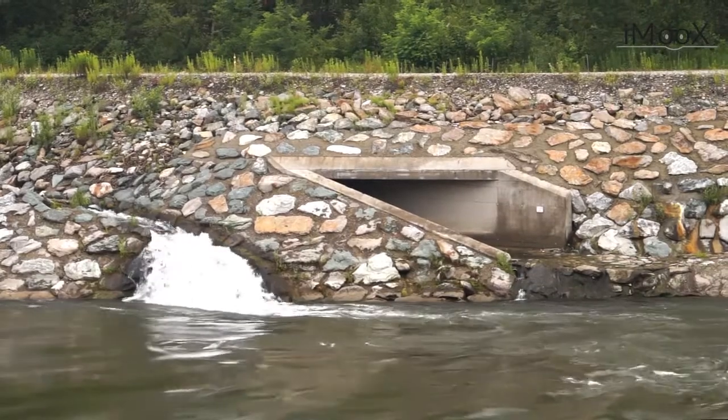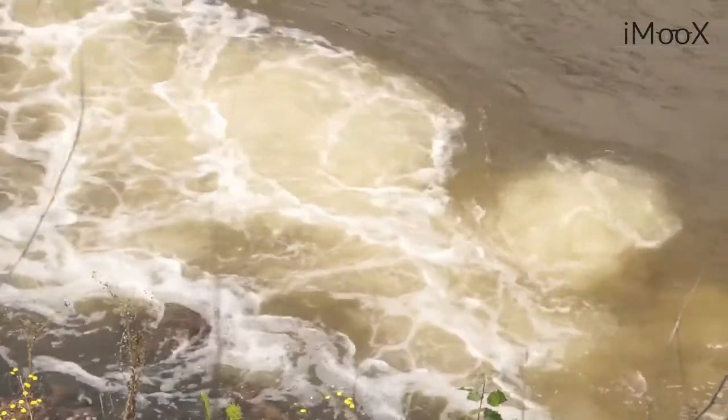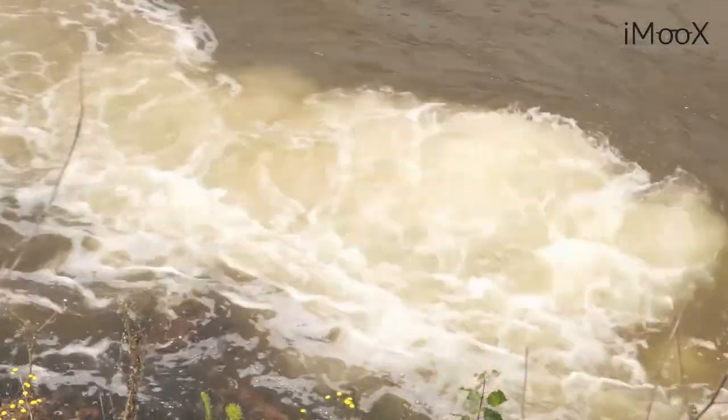The resulting clean water discharges into the River Mur. The deposited, activated sludge is then pumped back into the first tank of the biological treatment stage, ensuring that the population of microorganisms is always appropriate.